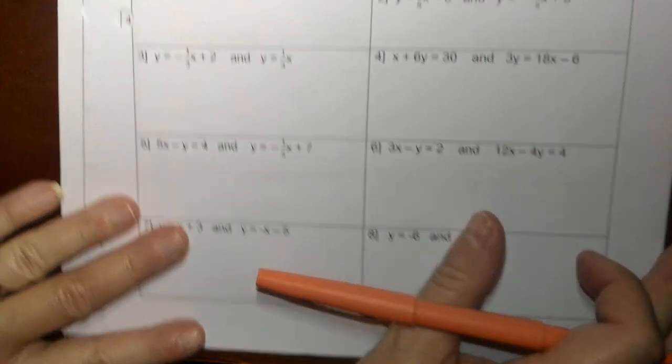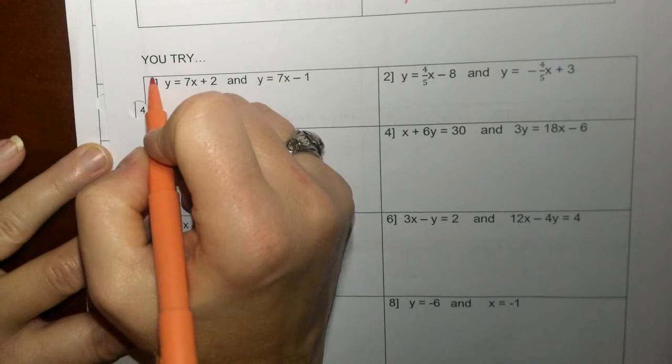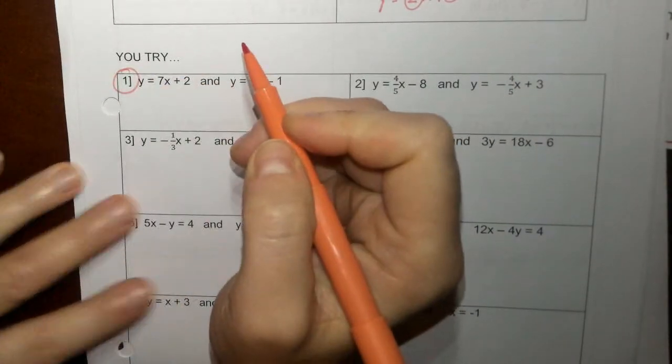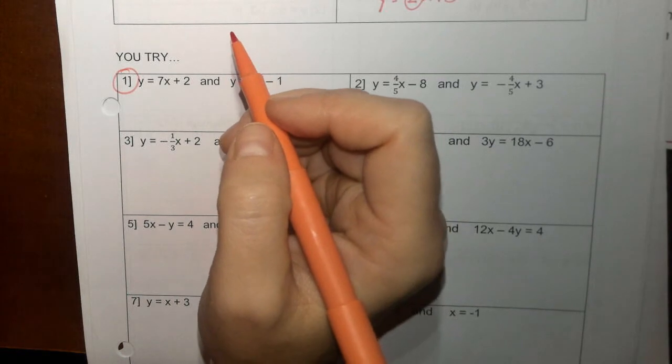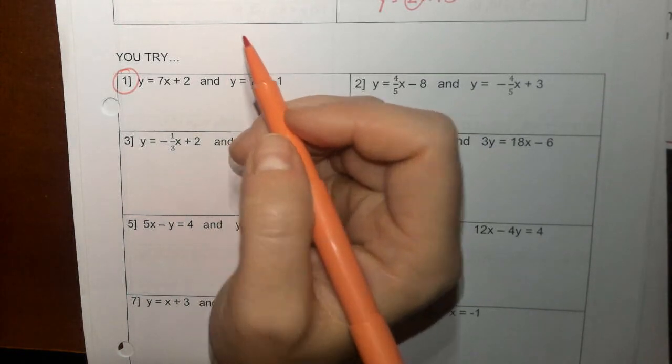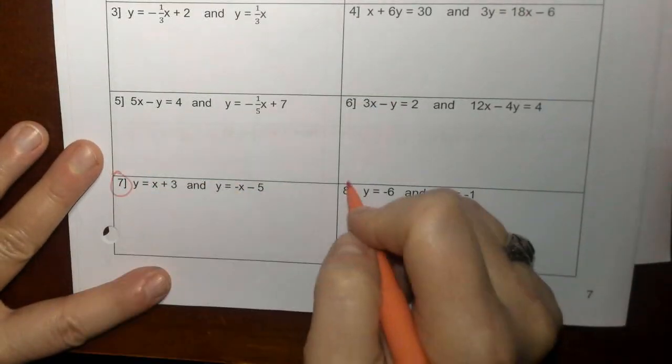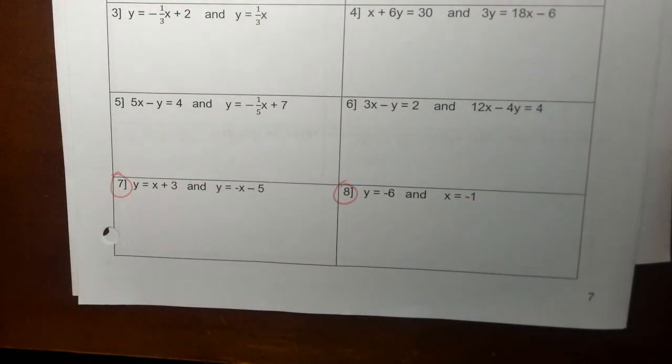Okay, so down here, tomorrow when we come to class, we're going to do for warm-up, we're going to do number 1, number 2, number 7, and number 8. So make sure you're ready to do those, and I'll see you tomorrow.